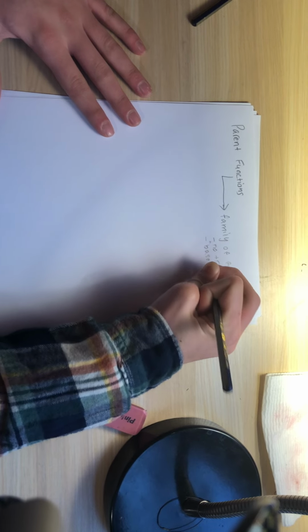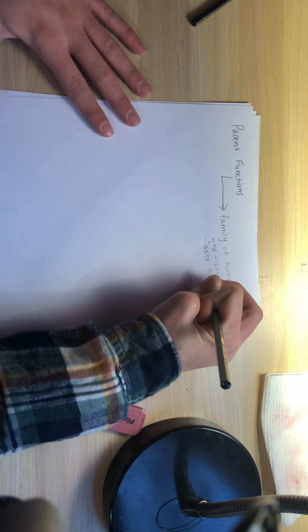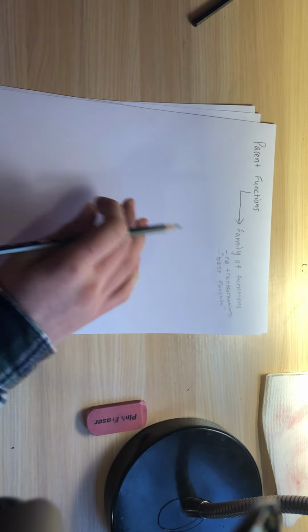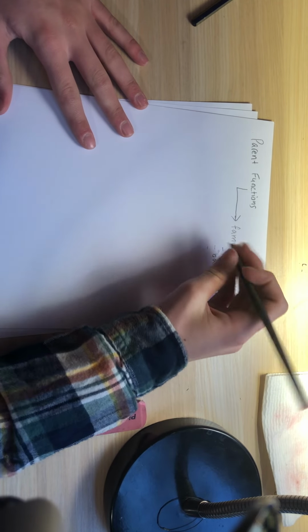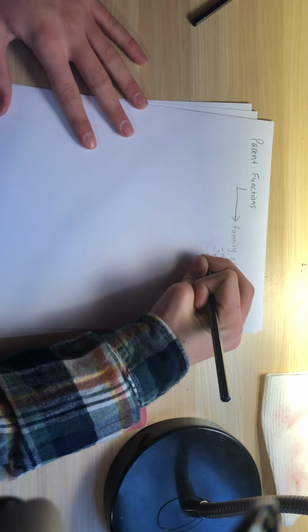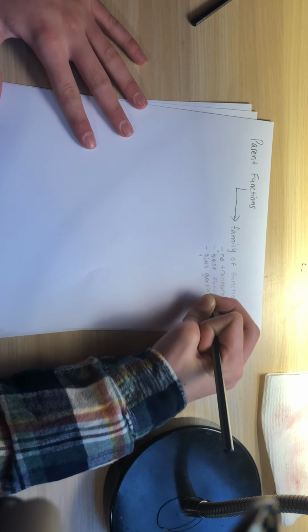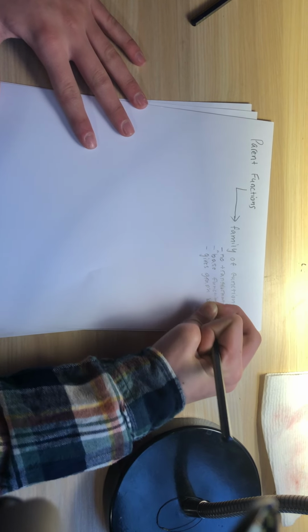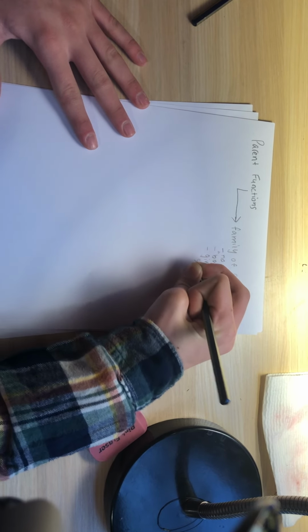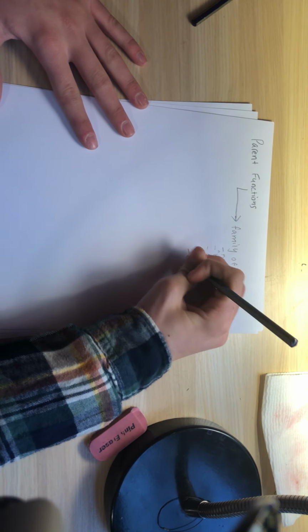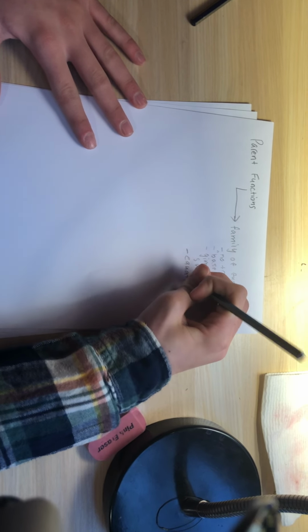So it could be called a base function. That's an easier kind of definition. And it gives the graph, so it gives the basic graph shape, and gives the equation, a pattern.